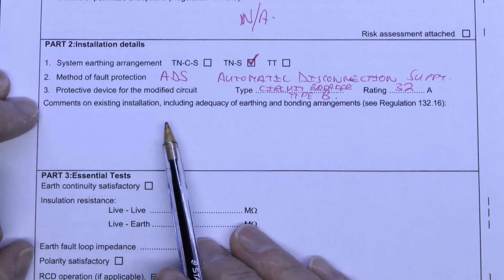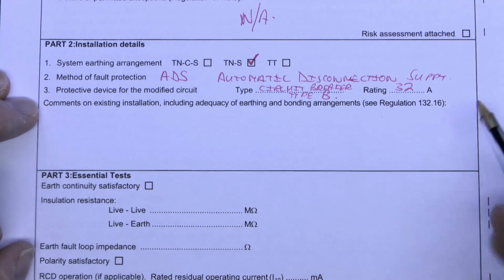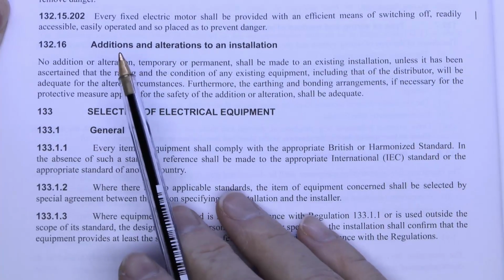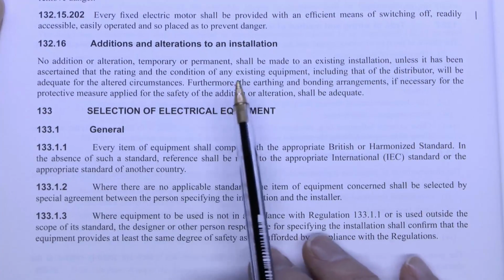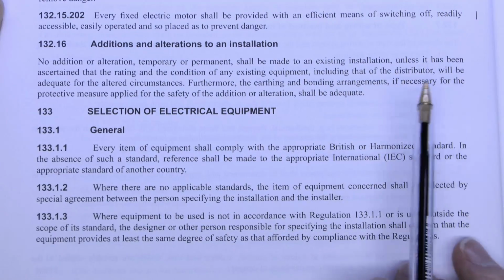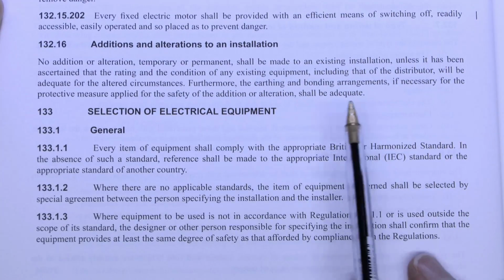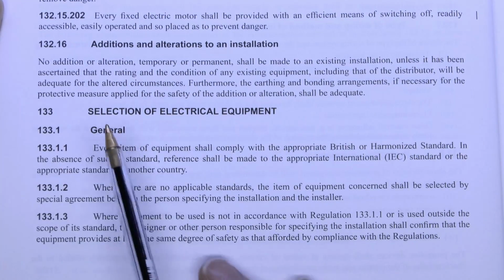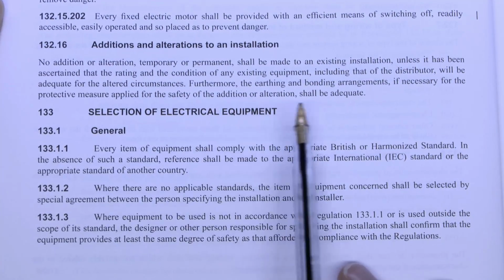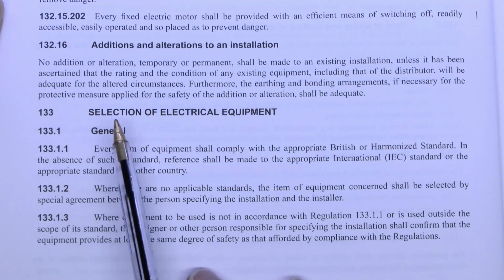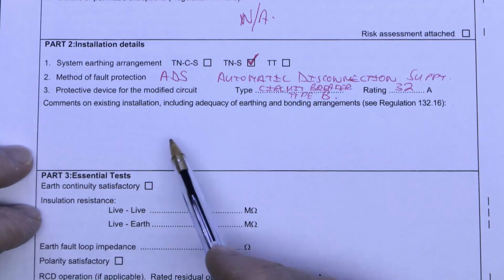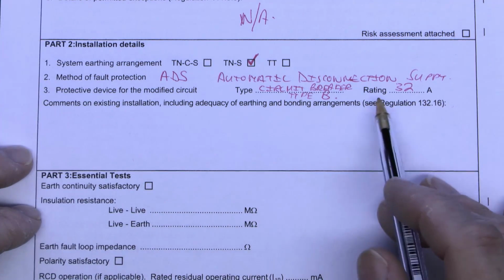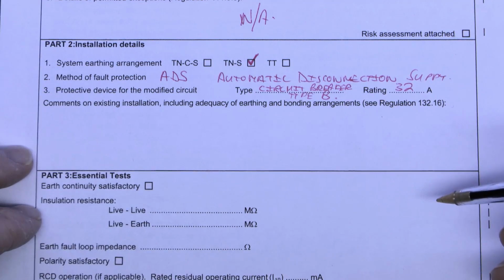Now, comments on existing installation, including adequacy of earthing and bonding arrangements, and again refers to 132.16. Here's 132.16, and refers to additions and alterations, so no surprise there. And so no additional alteration, temporary or permanent, should be made to an existing installation unless it's been ascertained that the rating and condition of any existing equipment, including that of the distributor, will be adequate for the altered circumstances. Furthermore, the earthing and bonding arrangements, if necessary for the protective measure applied for the safety of the additional alteration, shall be adequate. So essentially what the part of this here is for is to just confirm that what you've added to is actually already safe and fit for purpose.